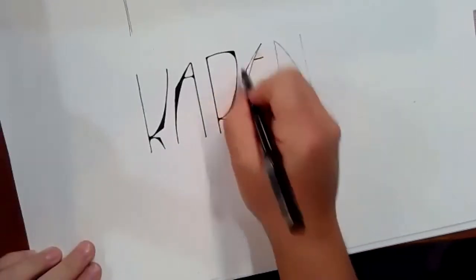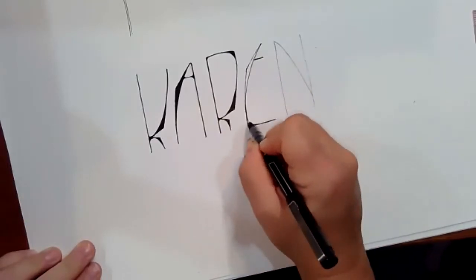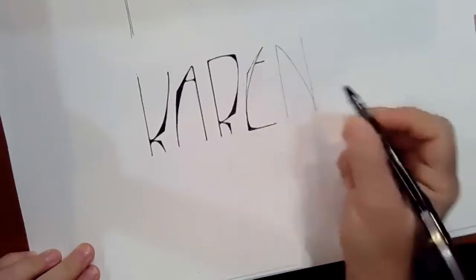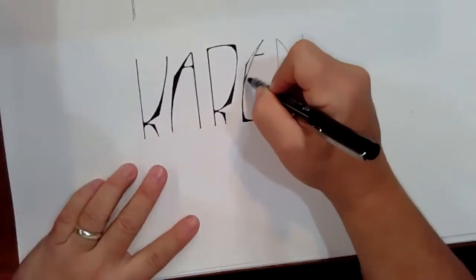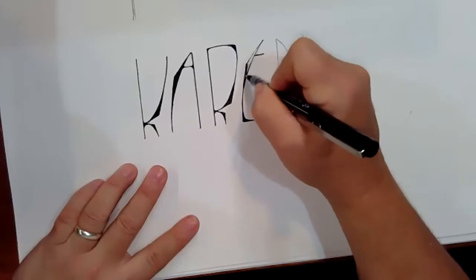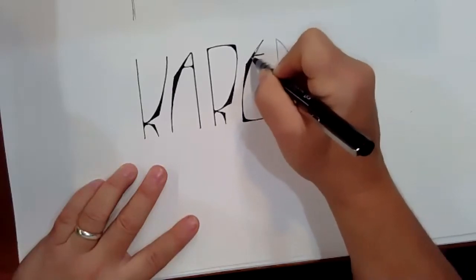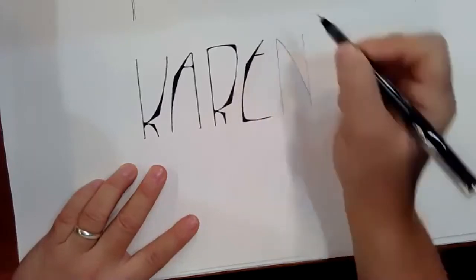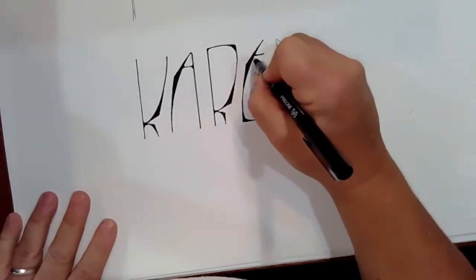So we have this happening at the bottom. All right. And then adding this little curve here and a little curve there.